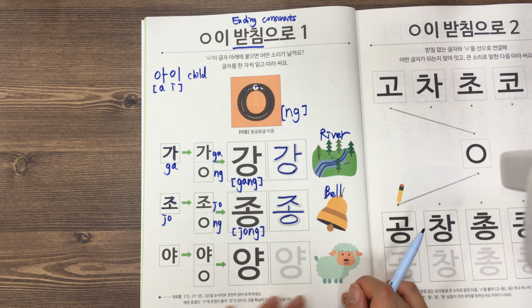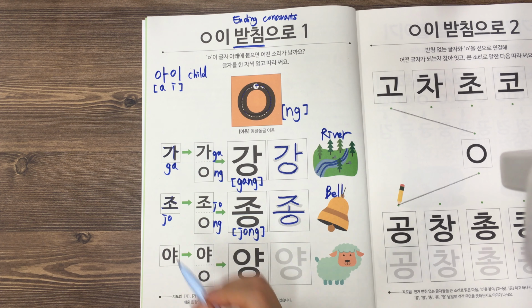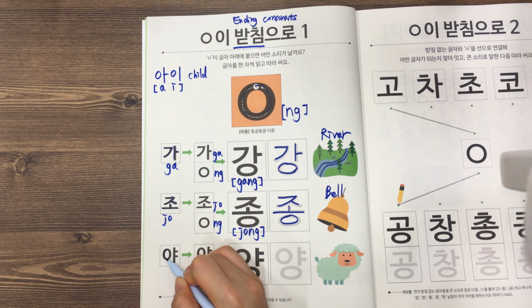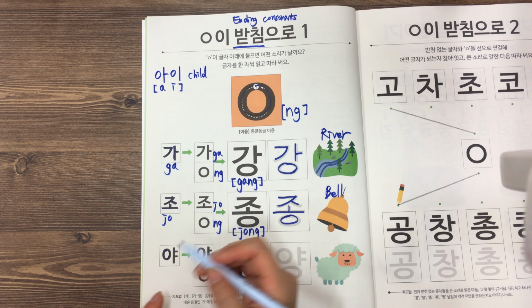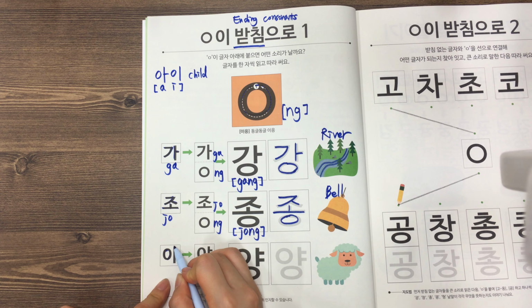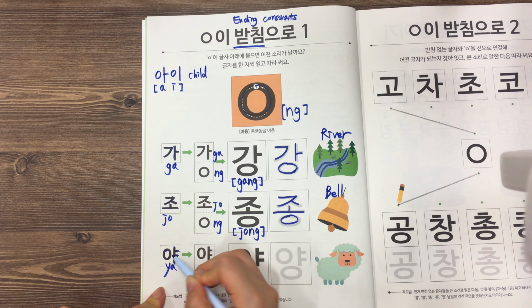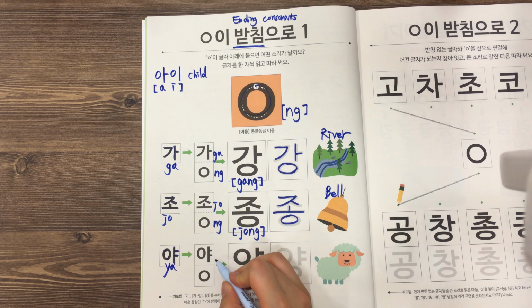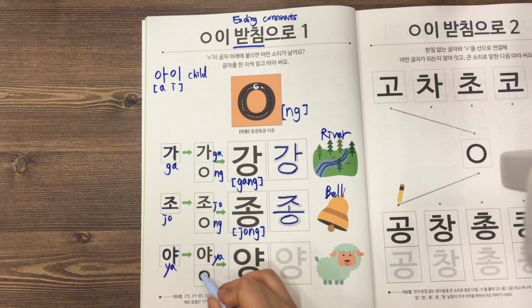Okay, and the last one. 이응 has no sound as a beginning consonant. Okay, so this is just a basic vowel, 야, right? And 야 plus ending consonant 이응 is "ng".